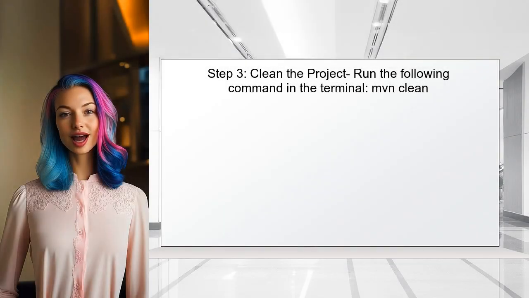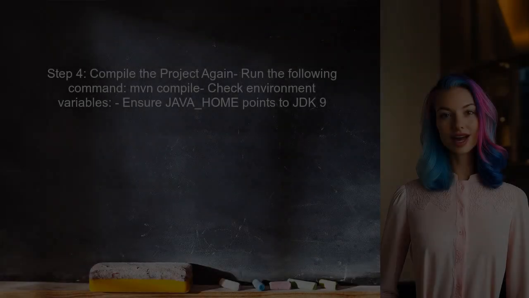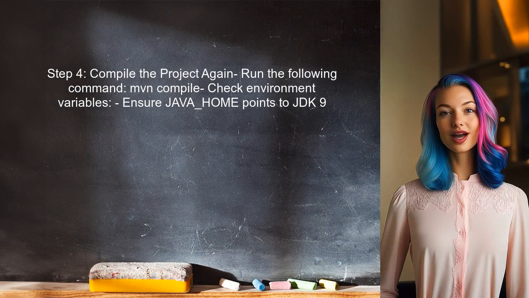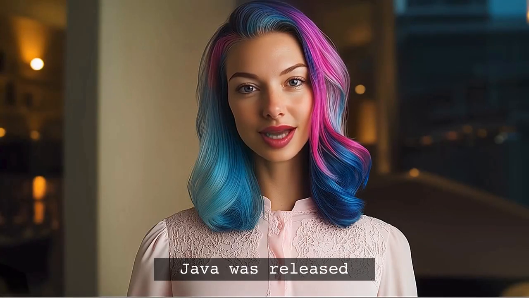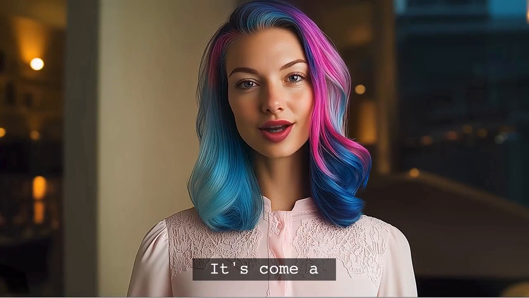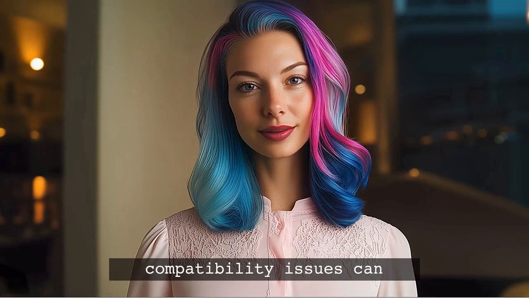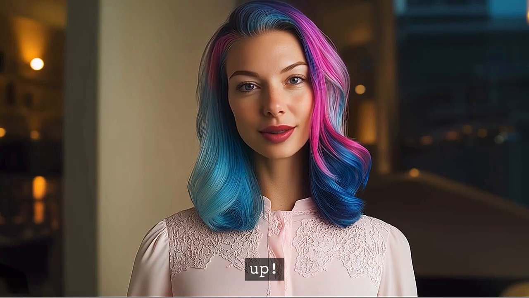After updating the plugin and setting the Java version, the user should clean their project to remove any cached data that might cause conflicts. This can be done using a simple command. Finally, the user can attempt to compile the project again. If the issue persists, they may need to check their environment variables to ensure that the JDK path is correctly set. Fun fact, did you know that the first version of Java was released in 1995? It's come a long way since then, but compatibility issues can still trip us up.